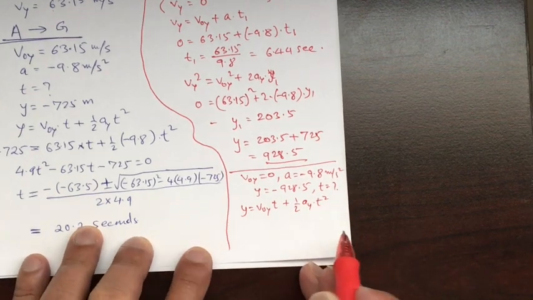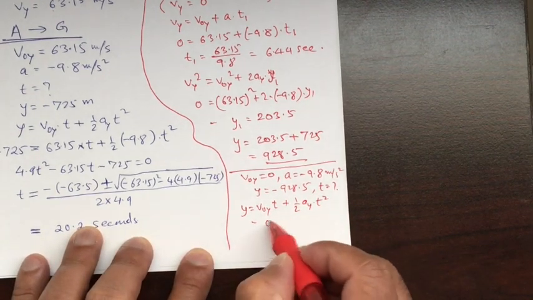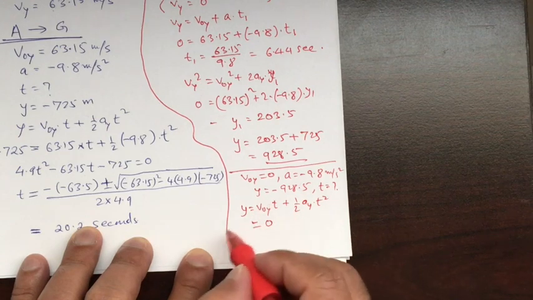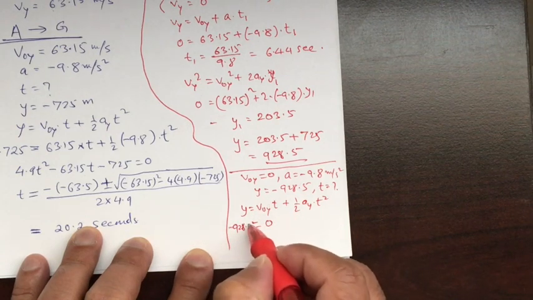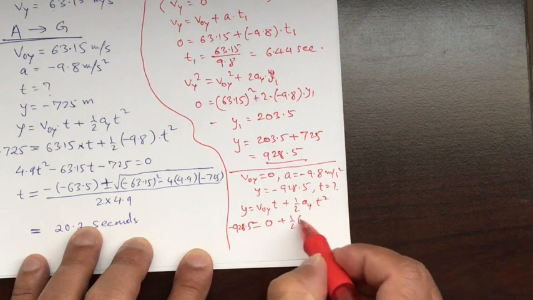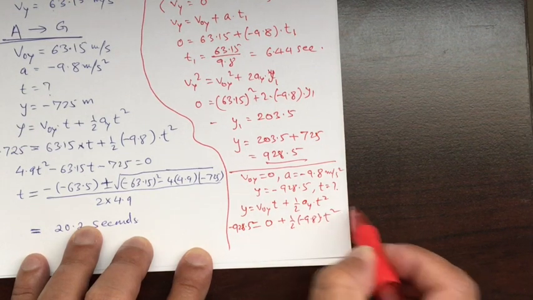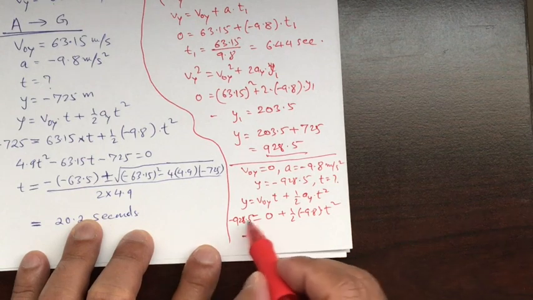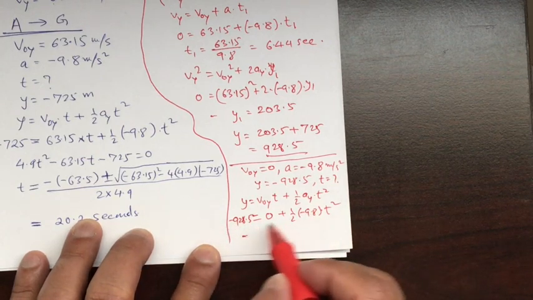I'm repeating once again. So v0y is 0, so I'm not much worried. This is minus 928.5 equals 1/2 of minus 9.8 times t square, or this negative will cancel.